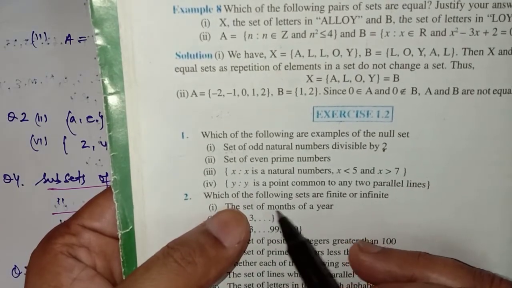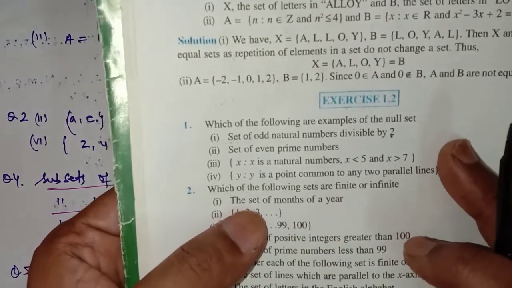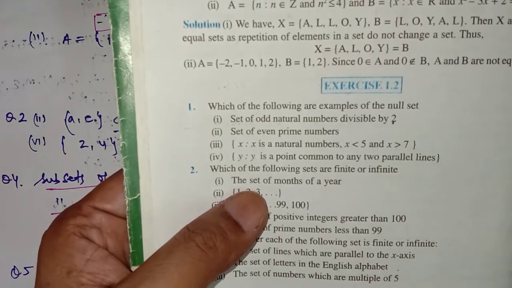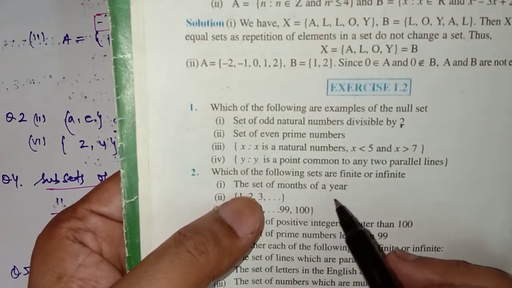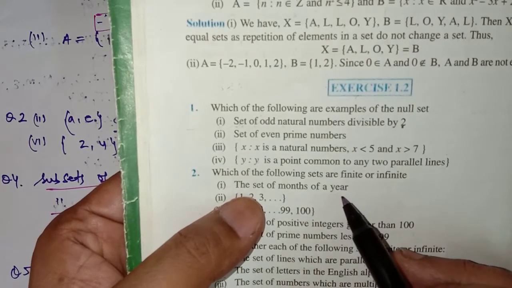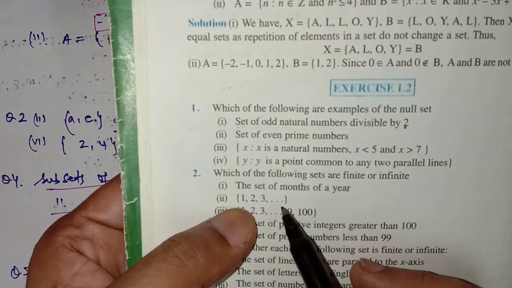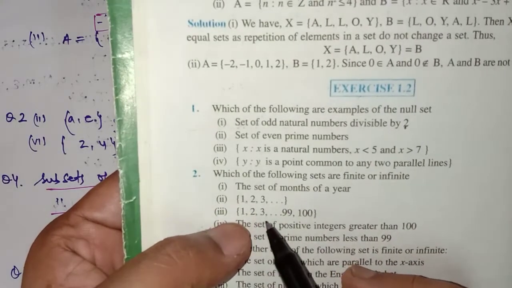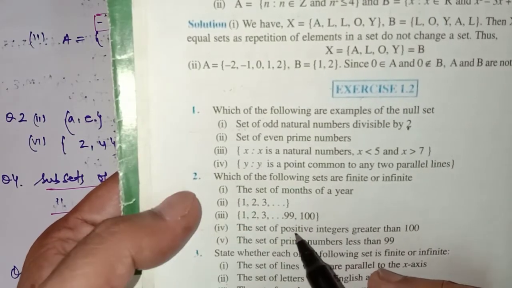Now question number 2, which of the following is finite or infinite? You know that a finite set is one in which we can count the number of elements, and an infinite set is one in which we cannot count the number of elements. So in the first part, the set of the months of the year. We have 12 months in a year, so it is a finite set. And second part, 1, 2, 3 and so on, so it is an infinite set. Third part, 1, 2, 3 up to 100, so it is the natural numbers from 1 to 100, so it is a finite set, we can count.